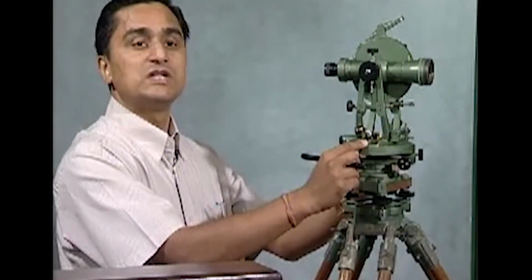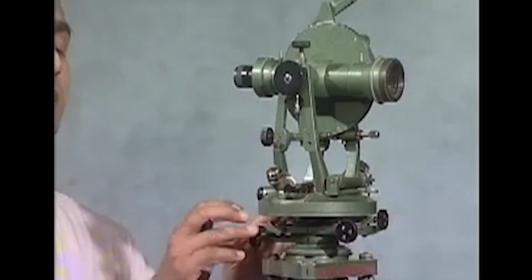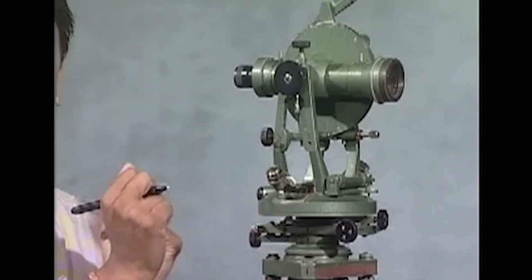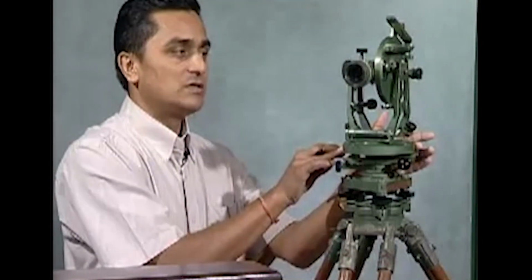Okay, what all these readings are, we'll talk about in a moment. Then I change the upper plate; the lower is clamped. I change the upper one, and the same procedure we need to do for this also.